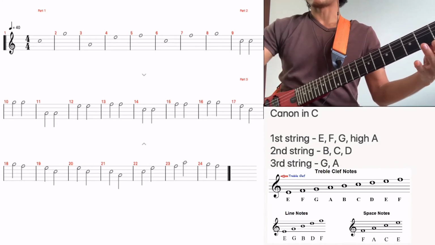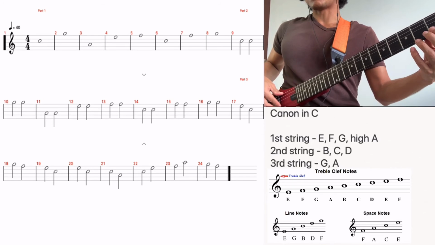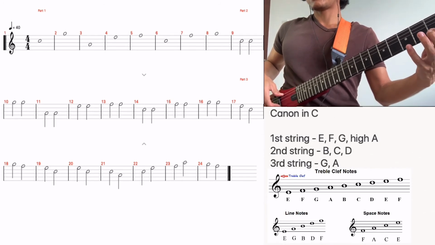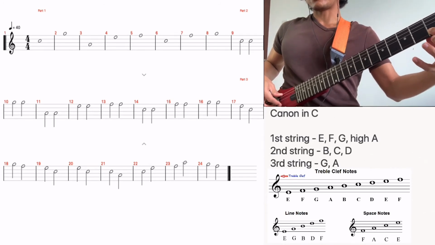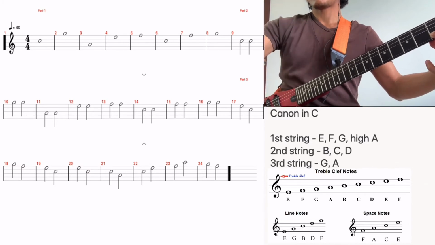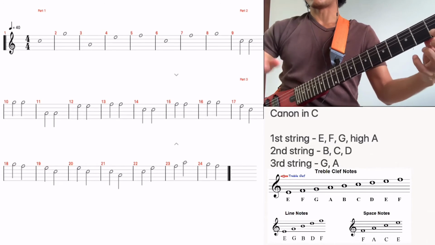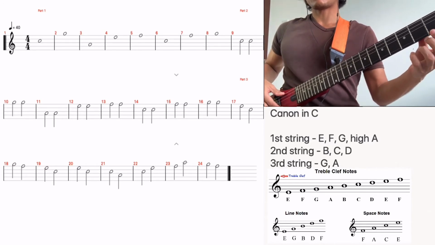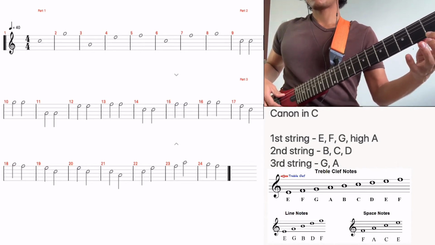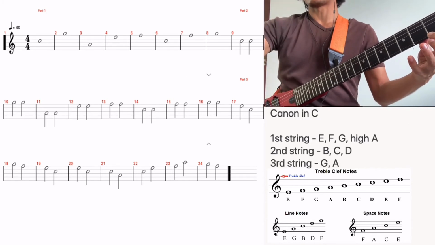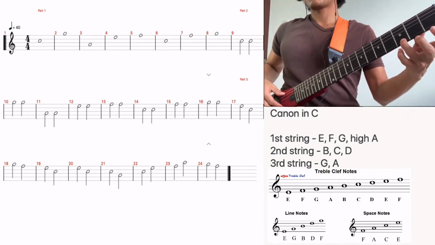And next one is a space note on the third space, that's a C. So C is on the second string, first fret. And the next one is a line note, that last line is back to F again. And that last one is G.